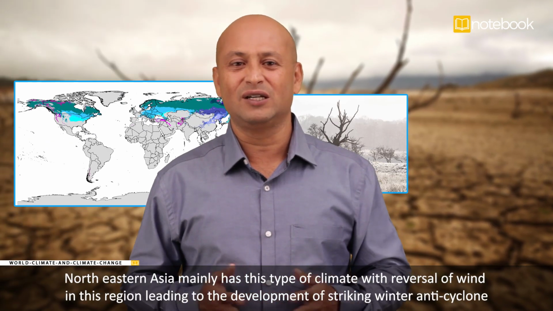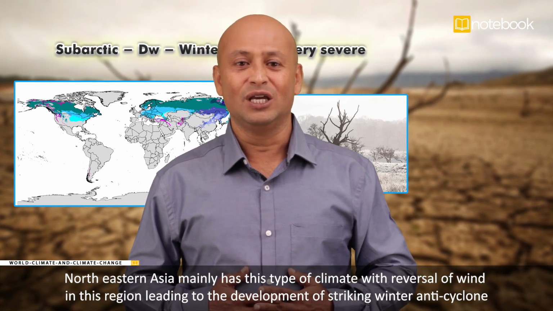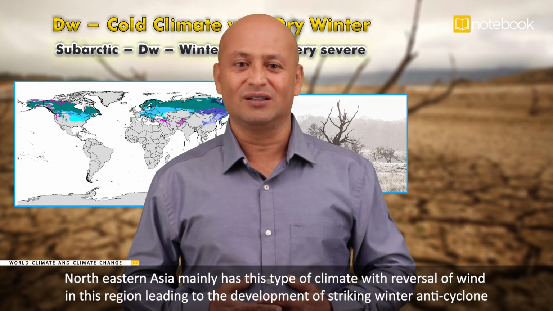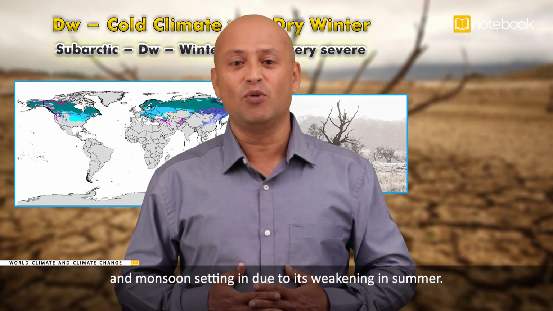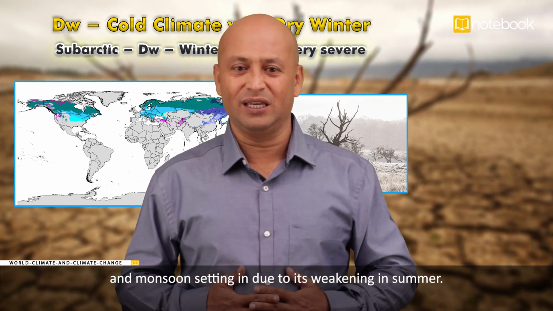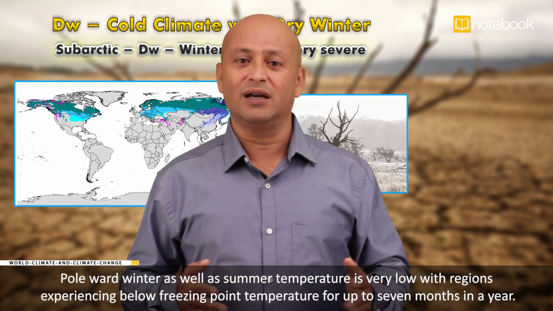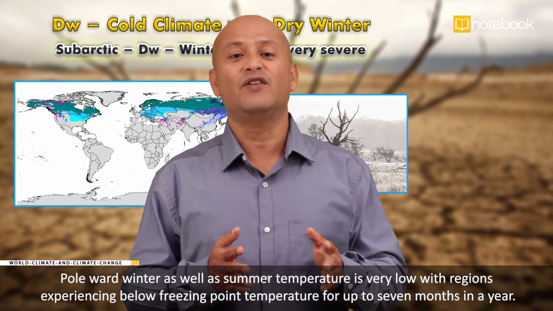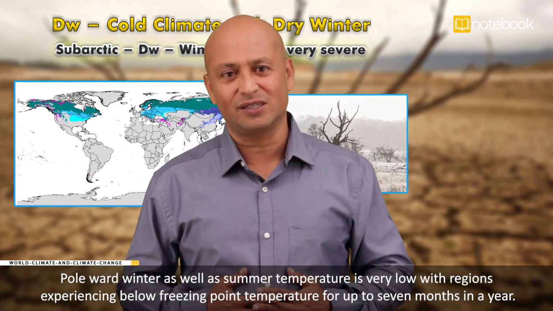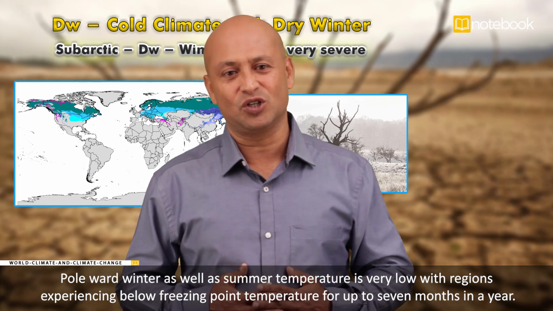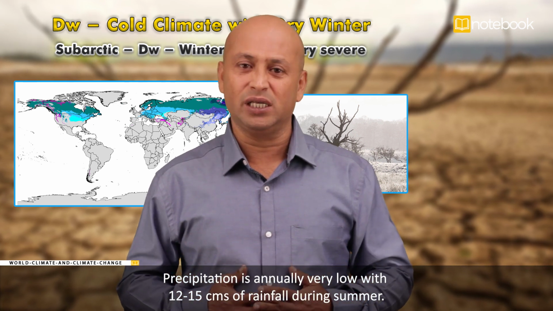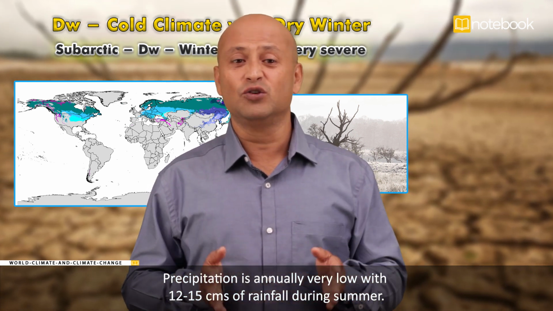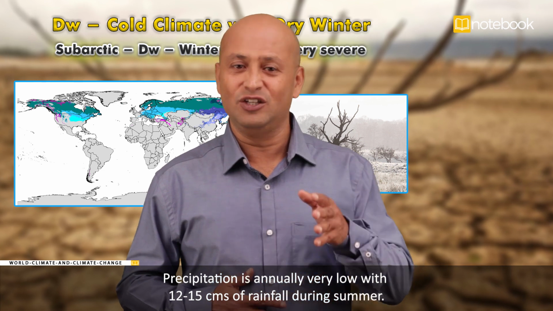DW, cold climate with dry winters. Northeastern Asia mainly has this type of climate, with reversal of wind in this region leading to the development of a striking winter anticyclone and monsoon setting in due to its weakening in summer. Poleward winter as well as summer temperature is very low, with regions experiencing below freezing point temperature for up to 7 months in a year. Precipitation is annually very low, with 12 to 15 centimeters of rainfall during summer.